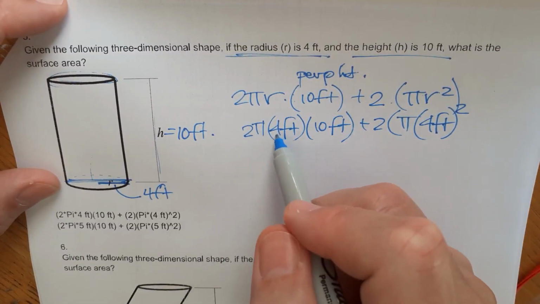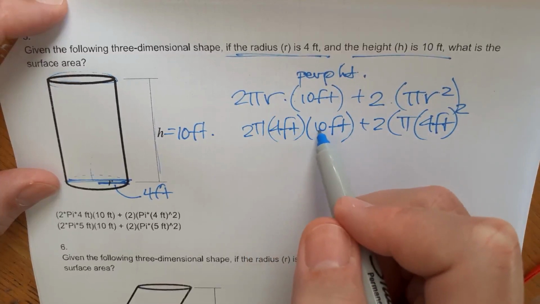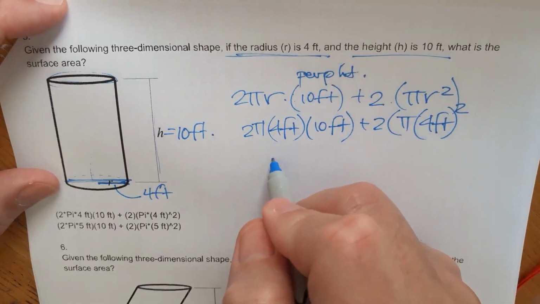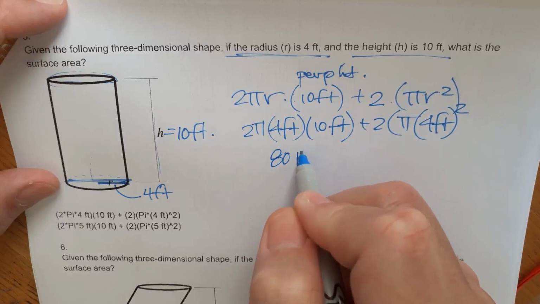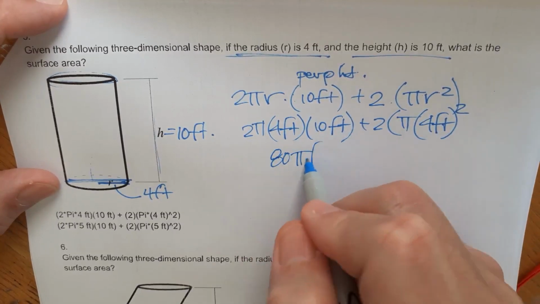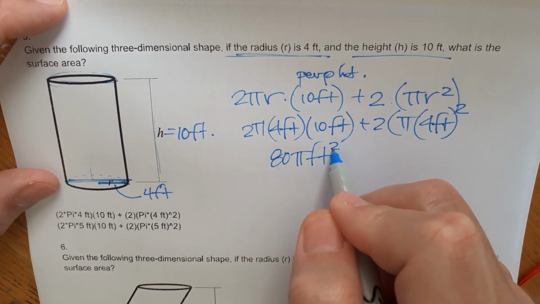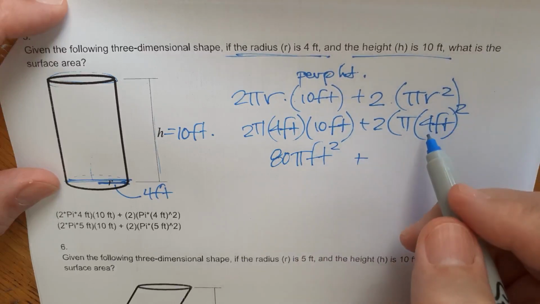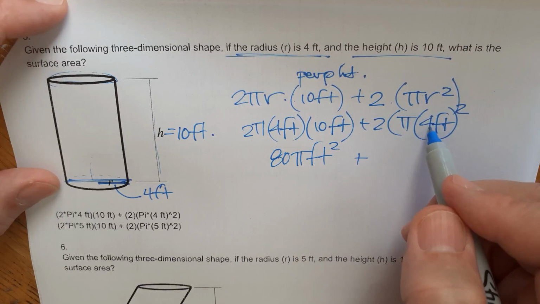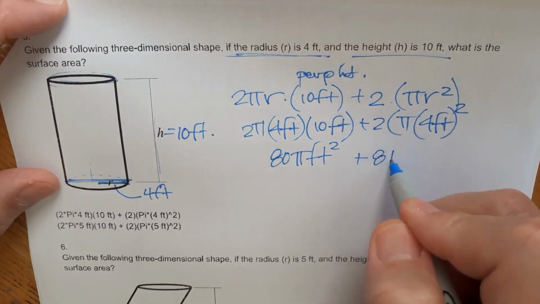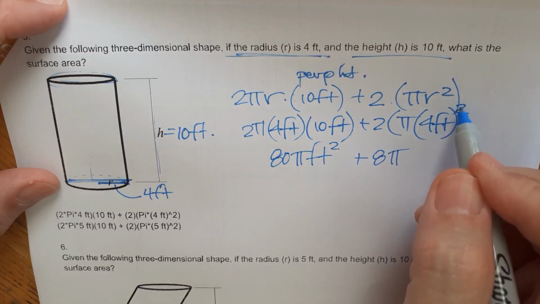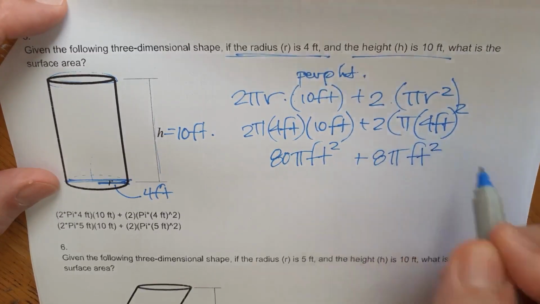2 times 4 is 8, times 10 is 80, and there's a pi. So I have 80 pi. Feet times feet is feet squared. Good, because it's an area, we need feet squared. 2 times 4 is 8, and there's a pi, so there's an 8 pi. Feet times feet is feet squared.